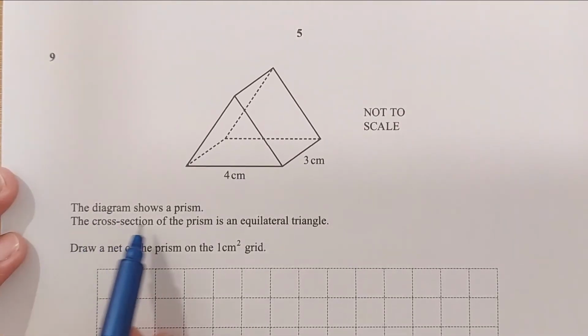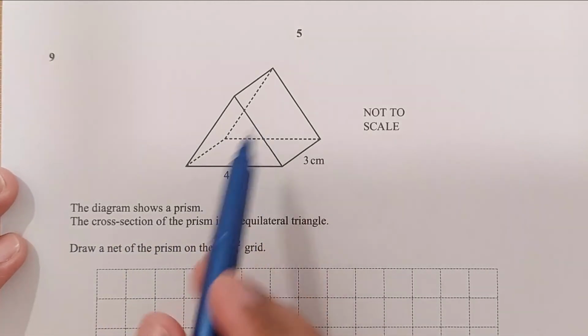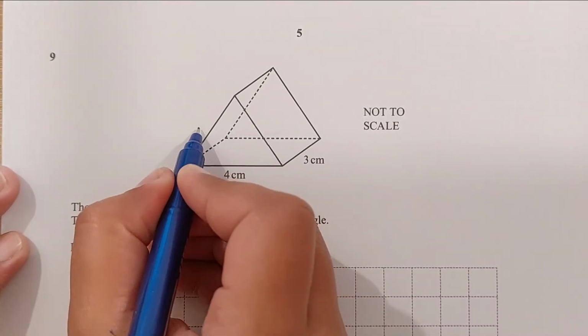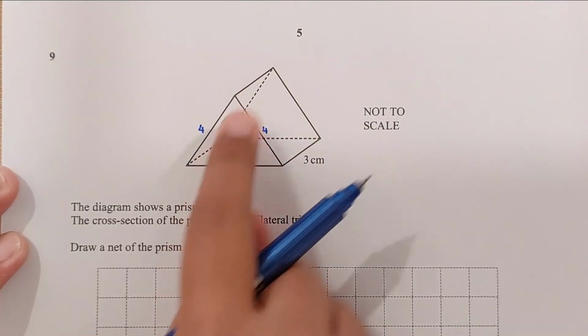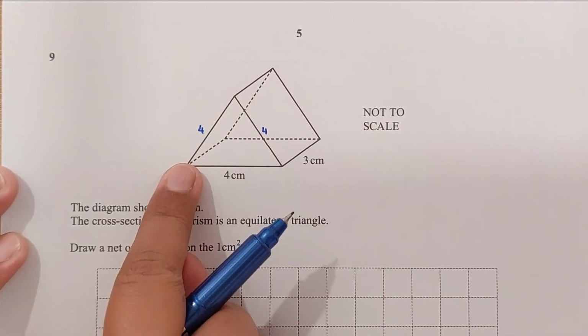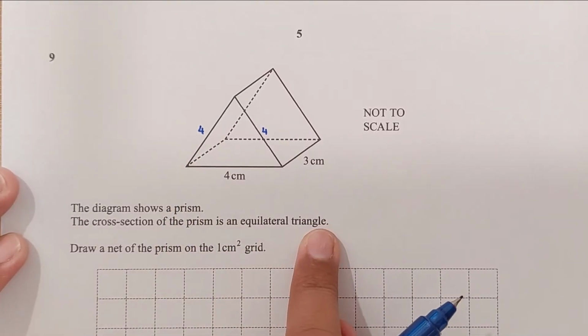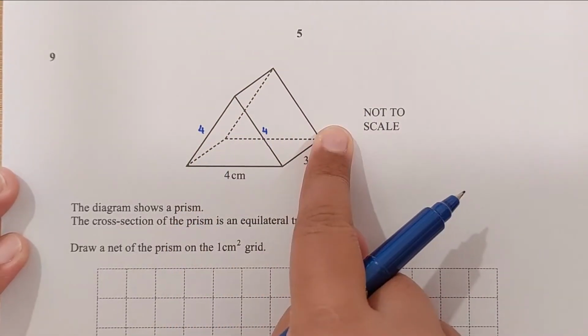Question number 9. The diagram shows a prism. The cross section of the prism is an equilateral triangle. So this is the cross section, an equilateral triangle. This length is 4 centimeters. This is also 4, this is also 4. The front side is an equilateral triangle, all the side lengths are 4. All 3 sides and 3 angles are the same. And this is also a triangle, 4, 4, 4, right?